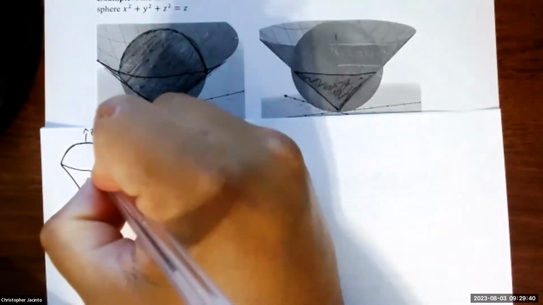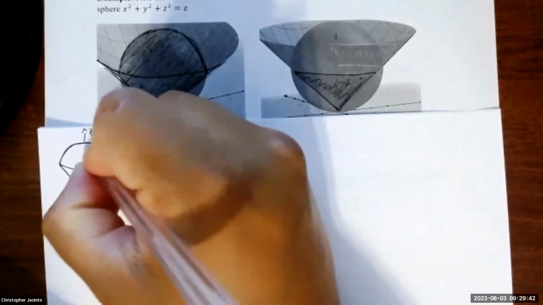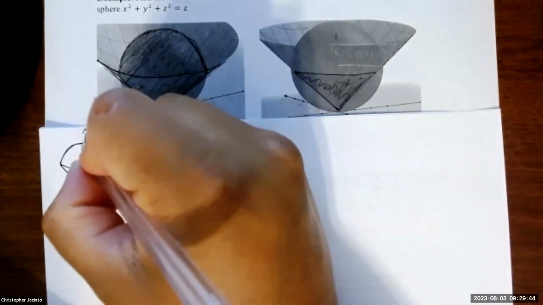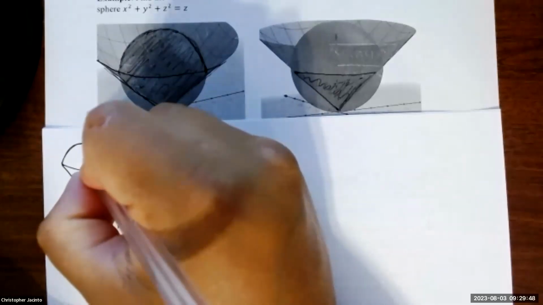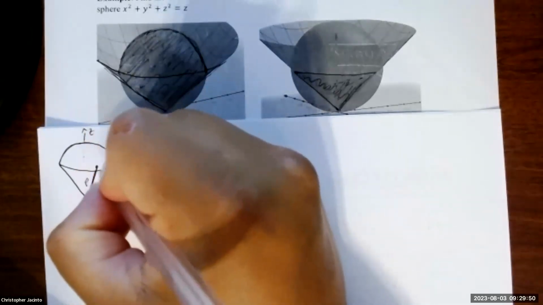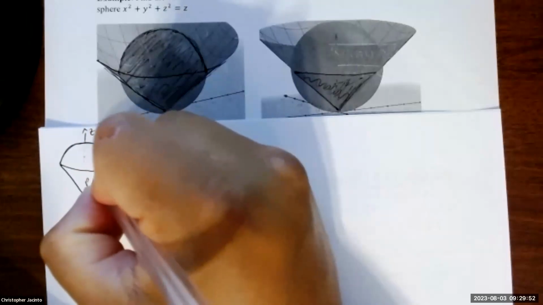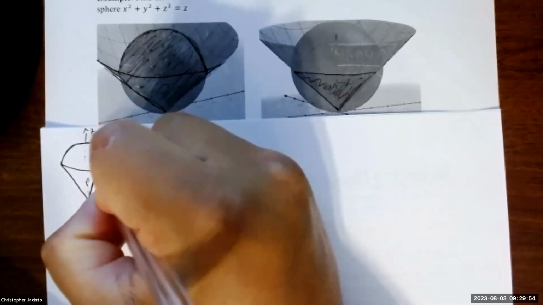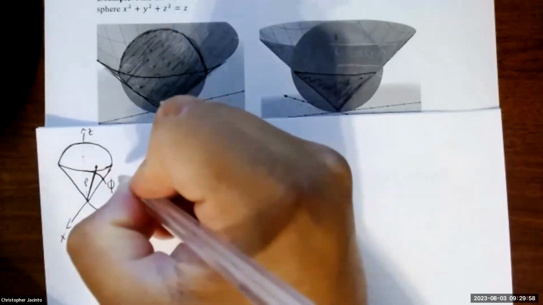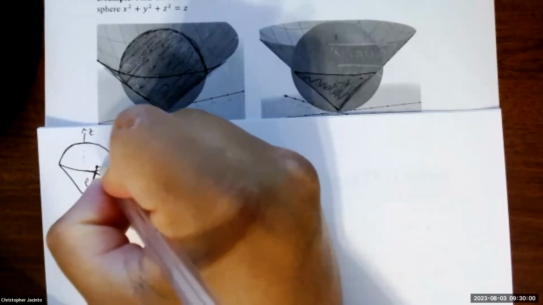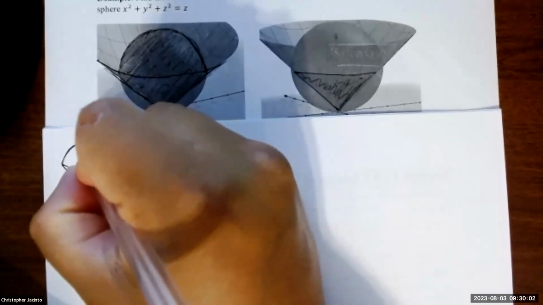And then phi goes from the z-axis, how much I'm making it angle from here down to when it touches the very tip. So it's this angle there. This represents phi. And theta is how much I'm rotating until I get back to that point.